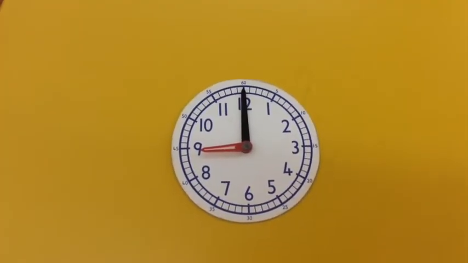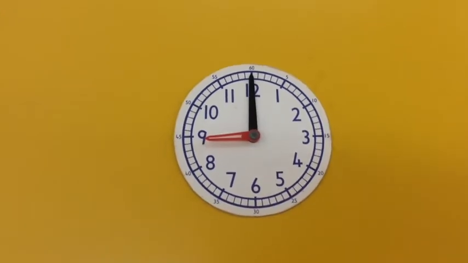But if, like me, at your age you're finding time a little bit tricky, please don't worry. We'll go through it all again in year 2. And you can always practice on the clock that I've left for you. A grown-up can give you the time that you have to set the clock to.